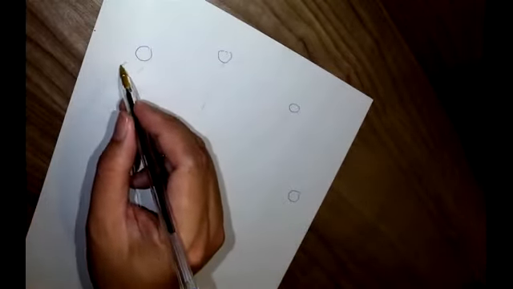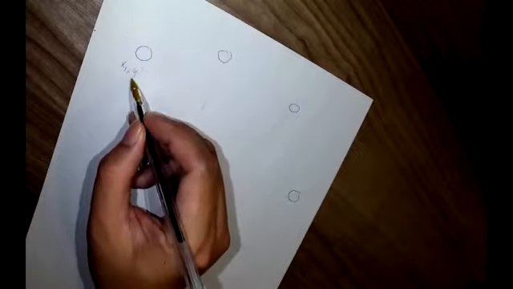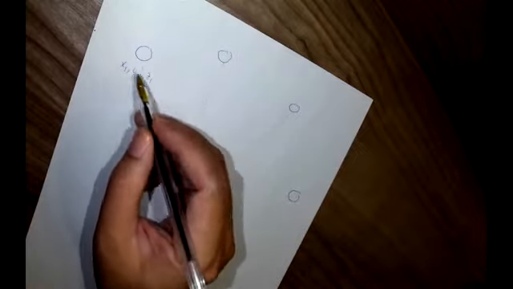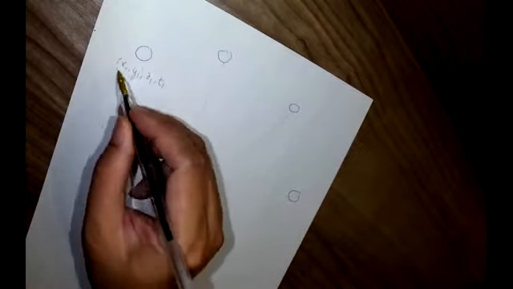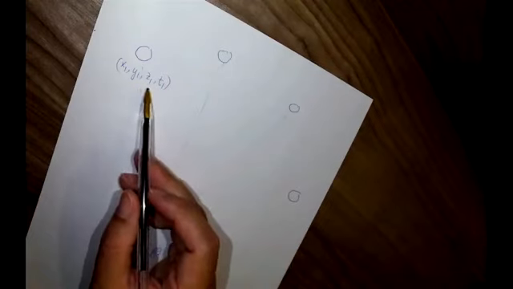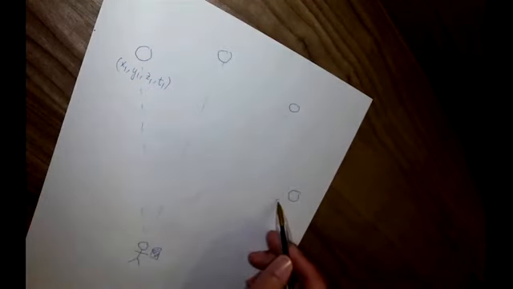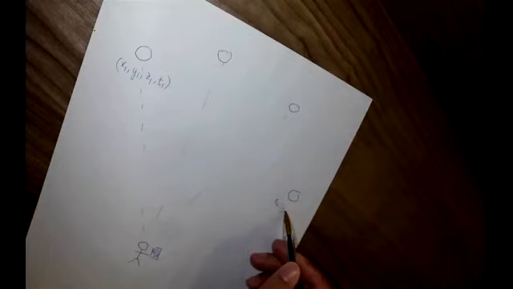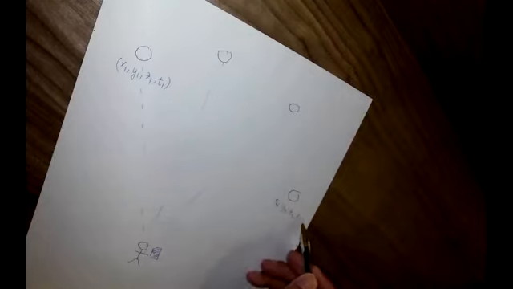The signals will contain the coordinates of the satellite and the timestamp that sent you the signals. So this one is X1, Y1, Z1, T1, and the last one is X4, Y4, Z4, T4.